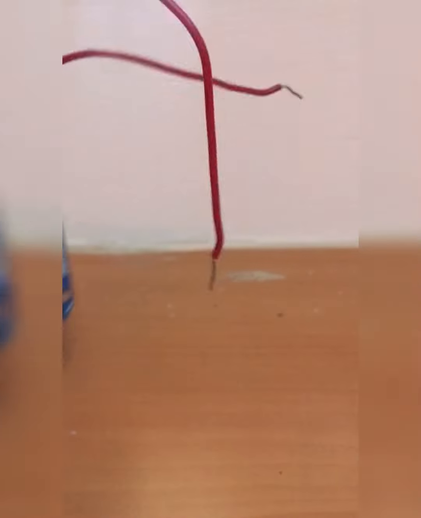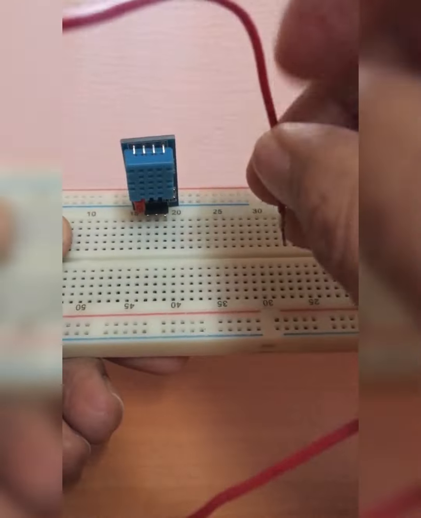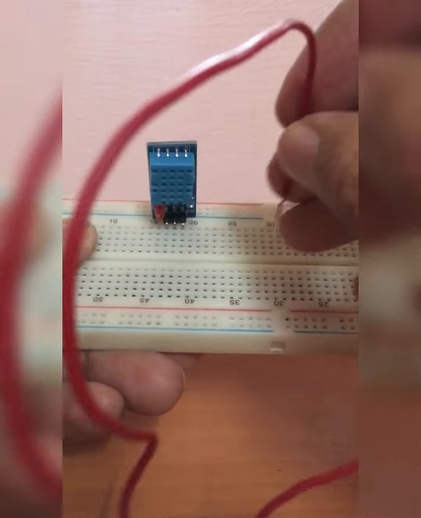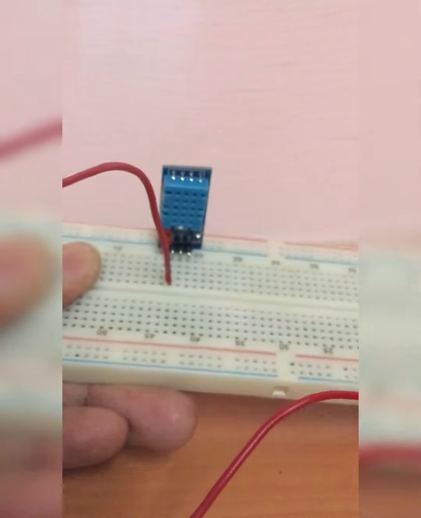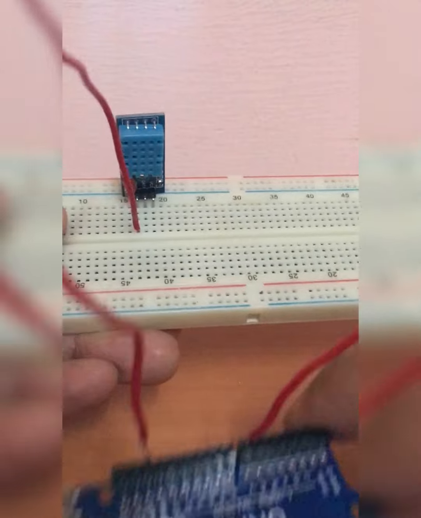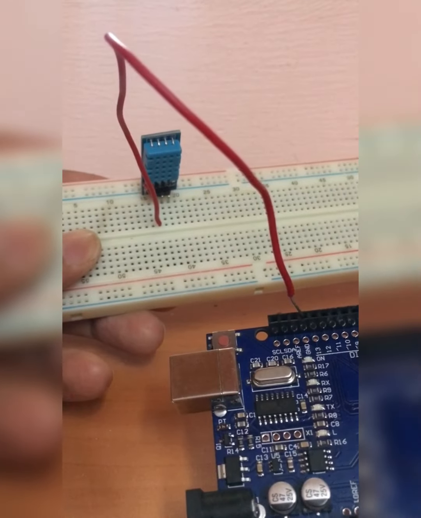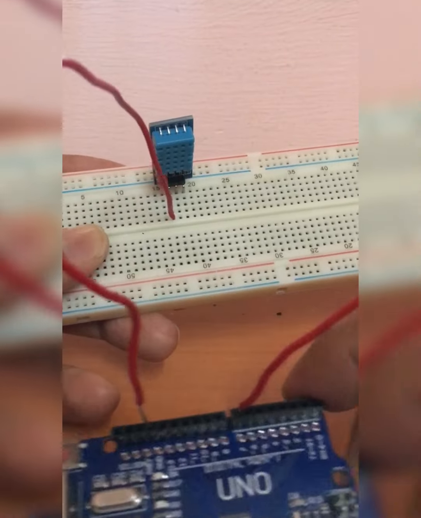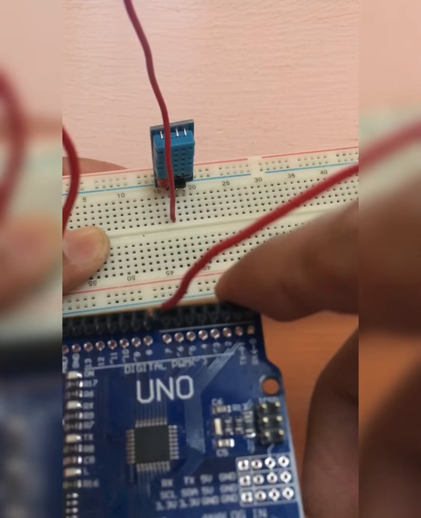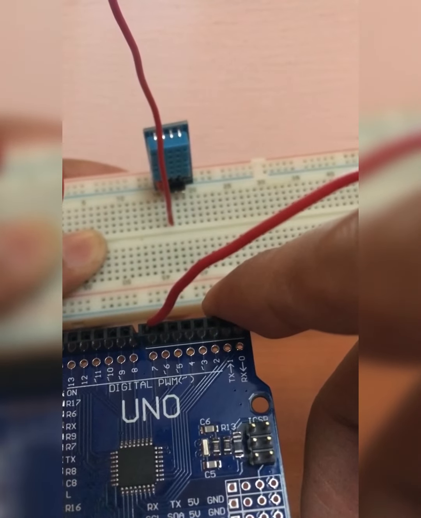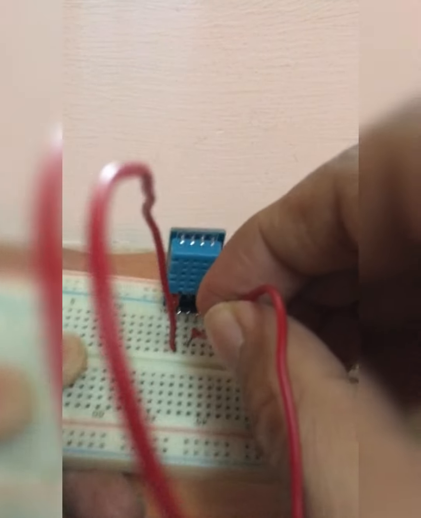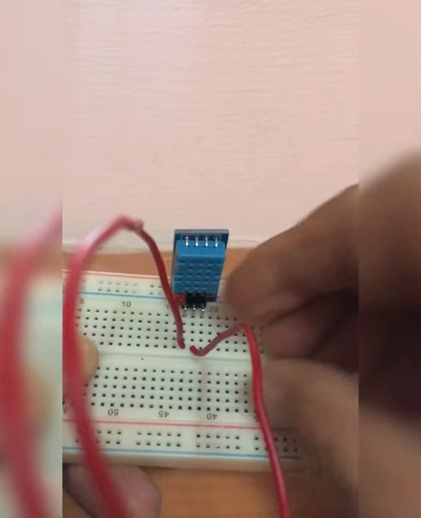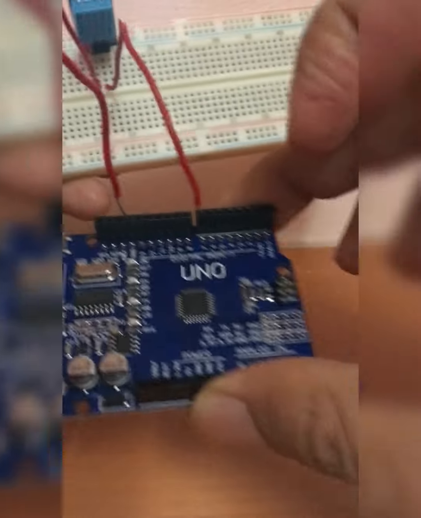So take DHT11 sensor here. This is the ground which is coming from ground, so that is to be connected to the first line like this. So you can see here ground is to be connected to ground, and this seventh pin, you just concentrate on the 7th pin. That 7th pin is nothing but the data pin, and it is to be given to the middle line of DHT11 sensor here like this. So you can see that.